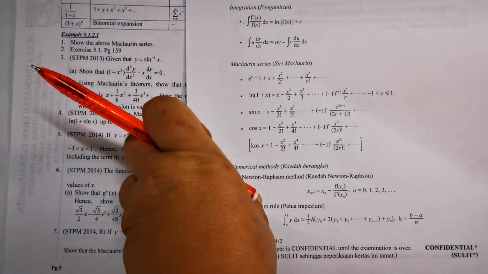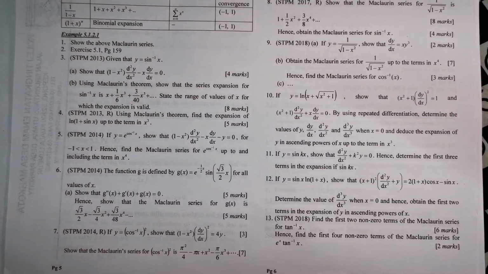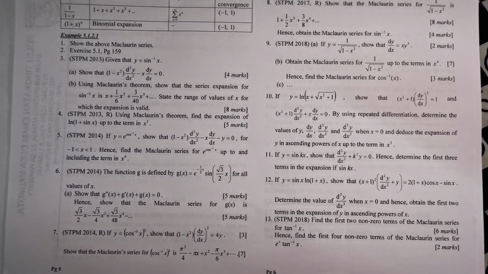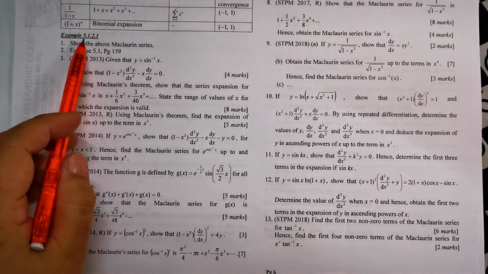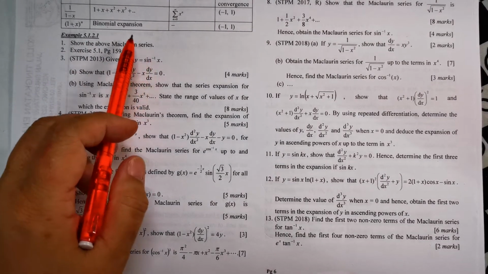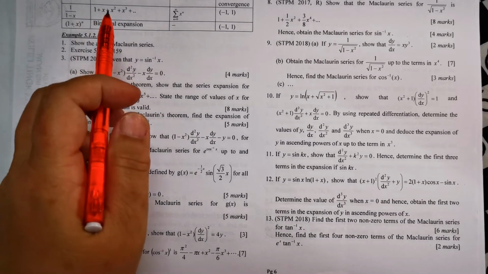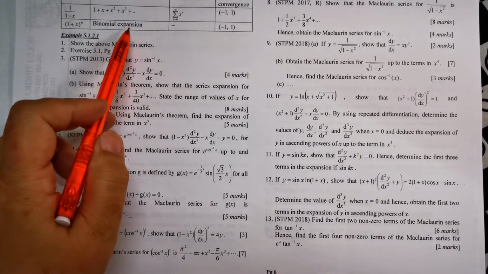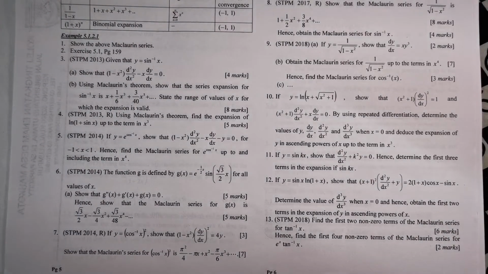Okay? Alright, so now let's see how we can use Maclaurin's theorem to find the Maclaurin series. So example 5.1.2.1, the first question is show the above Maclaurin series. Just now in the tables, you are given 7 Maclaurin series.